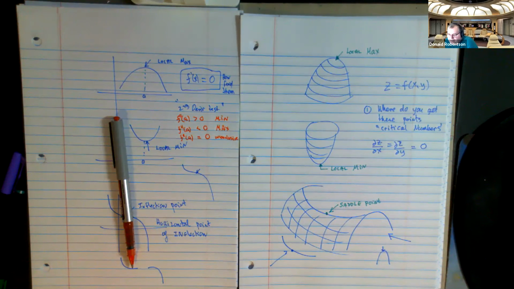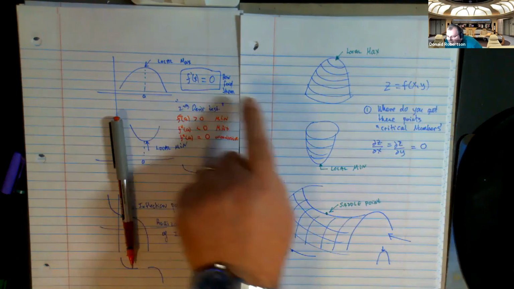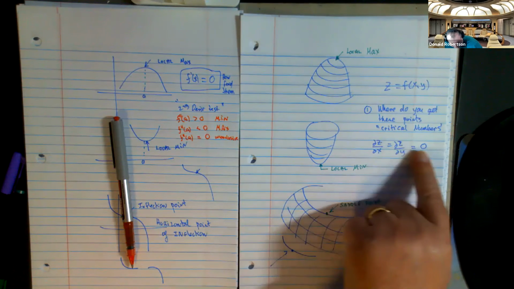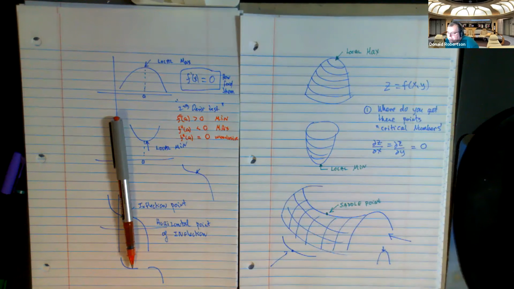When is the partial derivative of z with respect to x equal to 0, and at the same time the partial derivative of z with respect to y equals 0? It's kind of like this, right? A little bit more involved, but it's kind of the same. So when you do this, you will get maybe 3 or 4 points.